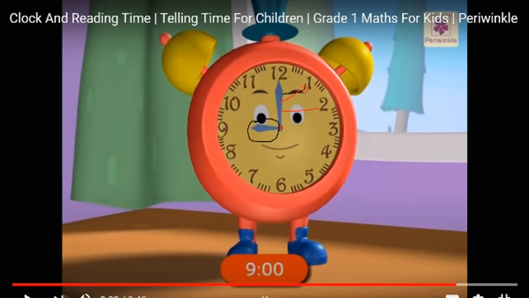Okay, this you have understood that when the short hand is pointed at any number, and this long hand is on 12, this means time is o'clock. Here short hand is on 9 and long hand is on 12, this means time is 9 o'clock. O'clock means off the clock. Okay. And if you want to write it in other way, you can write it as 9, colon, and 2 zeros, like it's here. 9, colon, and 2 zeros.